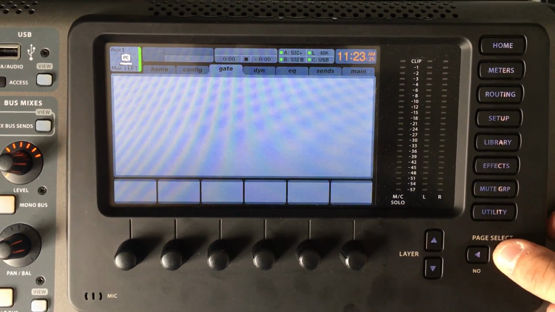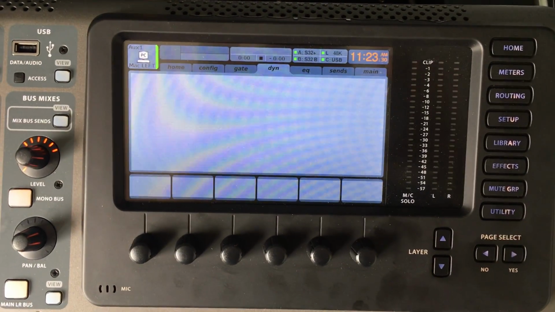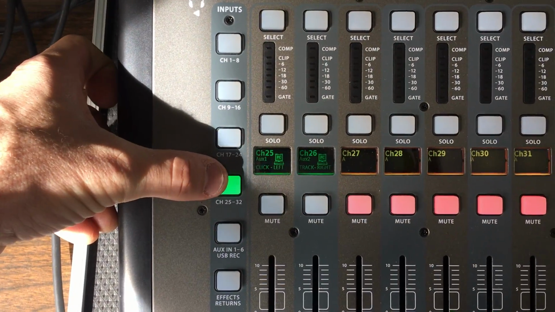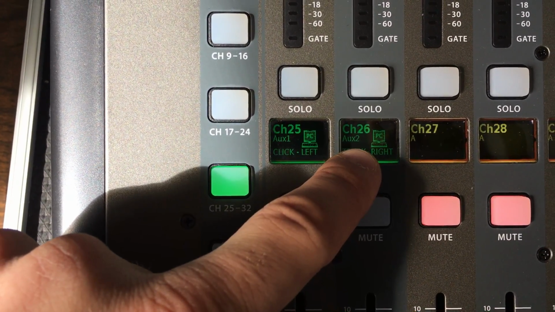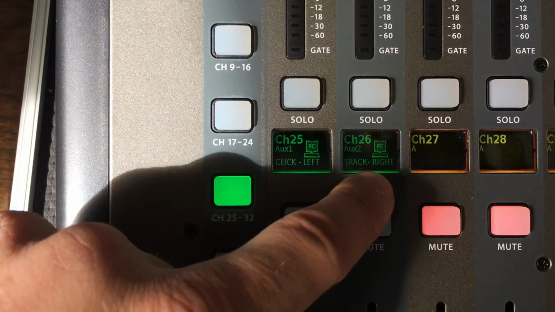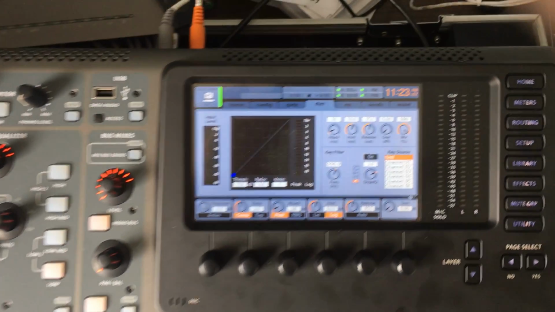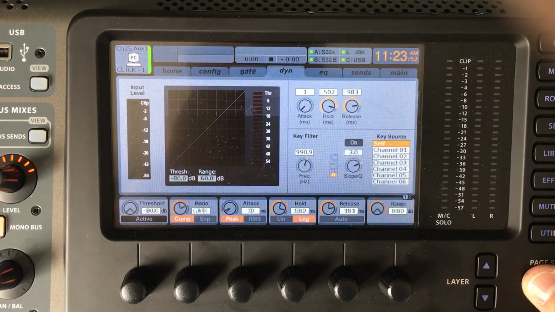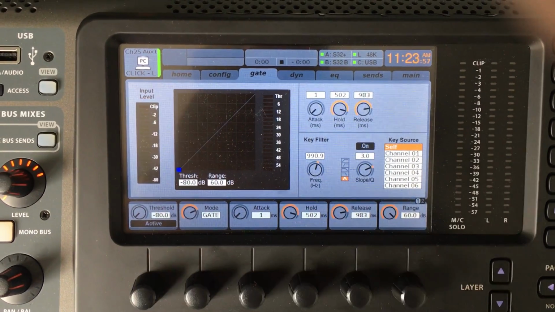You go through the page select. It doesn't allow you to do a gate, a dynamic, which is basically your compressor, stuff like that. But when I went to channel 25 and I routed auxiliary 1 to channel 25 and auxiliary 2 to channel 26, so that'll be click left and track right, if I hit select on there and go back over here, now you can see that I have the option of adding a compressor and a gate onto channel 25. So that's kind of an interesting way to do that.